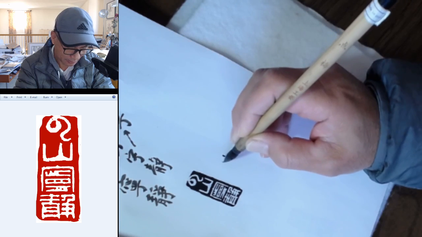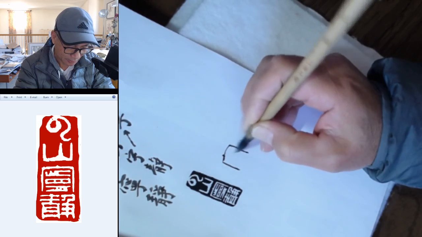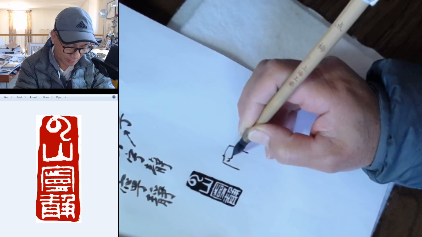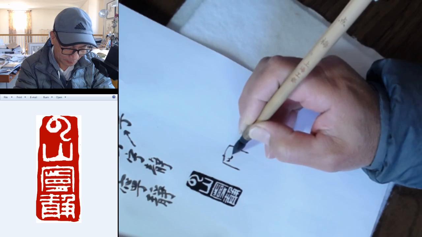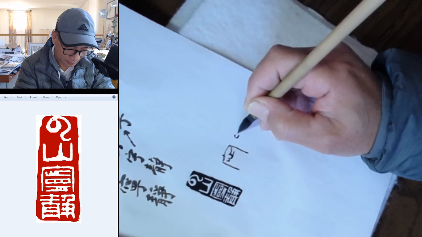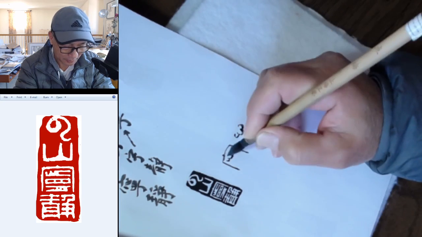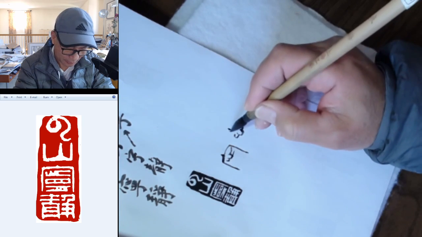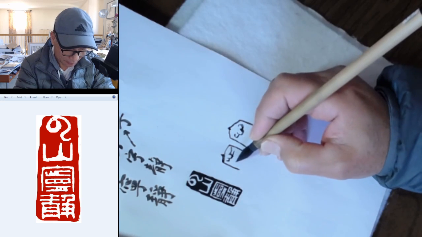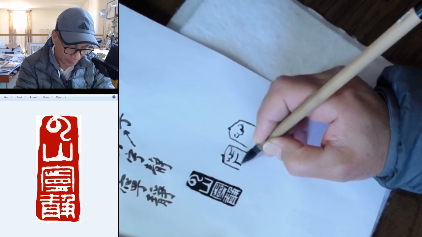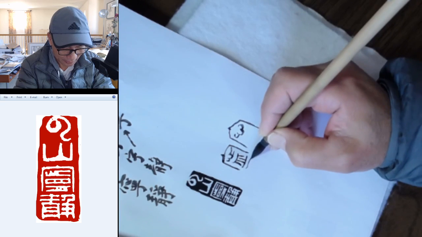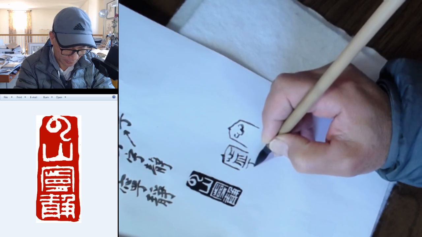But since I studied the ancient script, for this character, I know it's derived from this heart, so it has to do with a roof, like this is the roof, and heart with a kind of container with high raised foot, something like that.